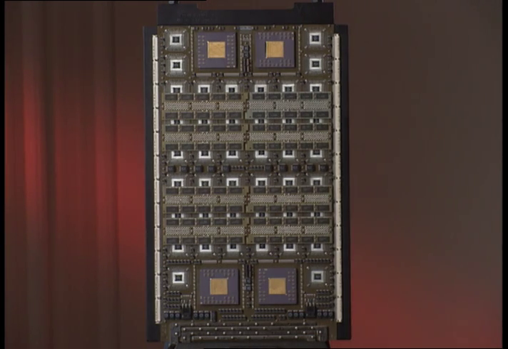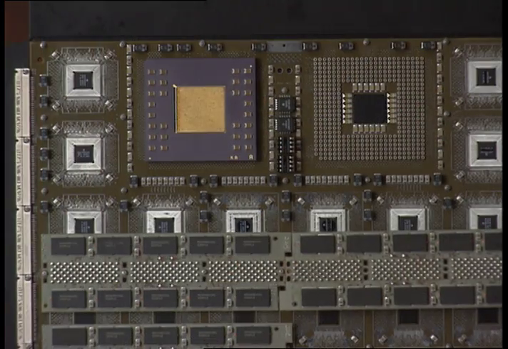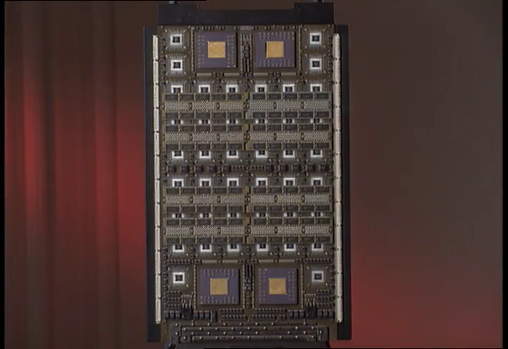This CRAY T3D processor element module holds 8 microprocessors, 4 on this side and 4 on the back side. Each pair of microprocessors within the compute node is supported by 21 proprietary integrated circuits. These circuits implement high-performance bipolar emitter-coupled logic. Small daughter boards support wide-word dynamic random access memory components. These daughter boards can be easily replaced locally by field service personnel.